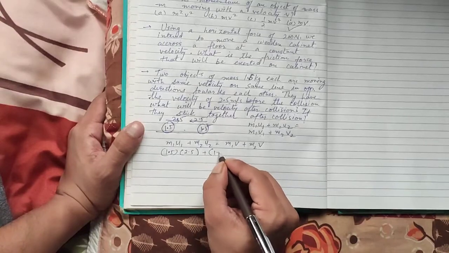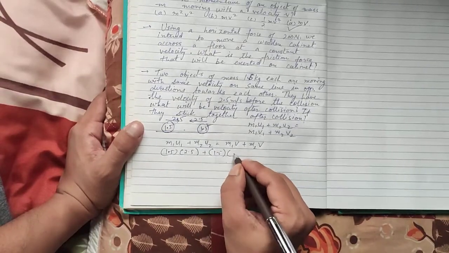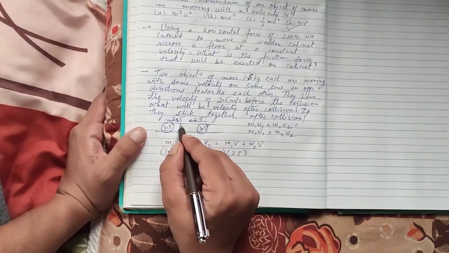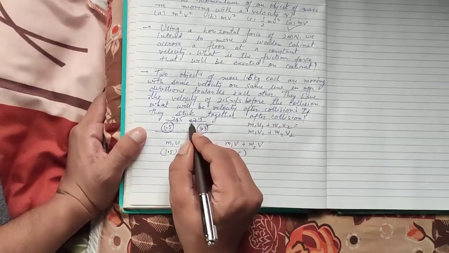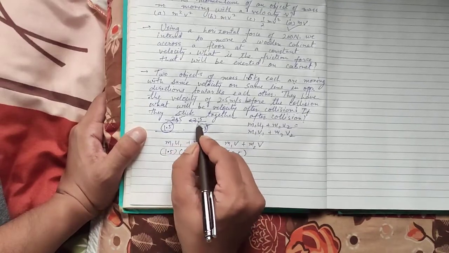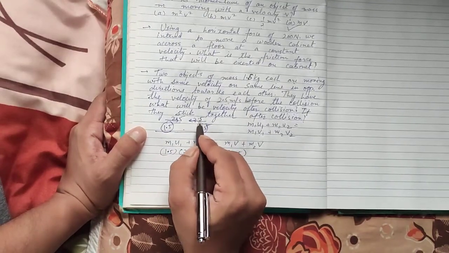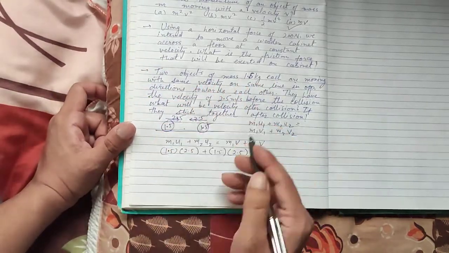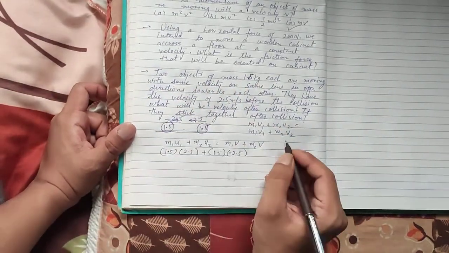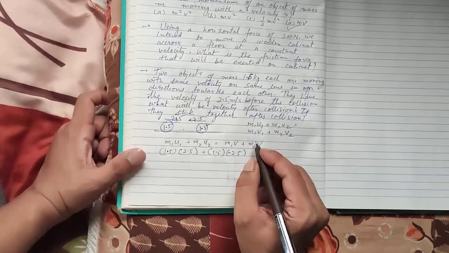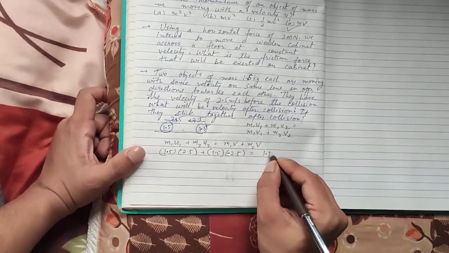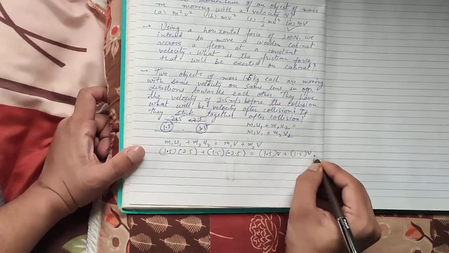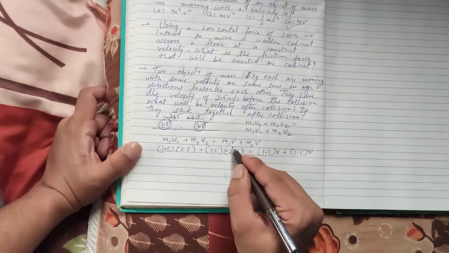Now simply you need to substitute the values, that is m1 1.5 kilograms and u1 is 2.5, plus m2 again 1.5 kilograms and u2 is 2.5 once again. But you know that this one is going in this direction and this one is in the opposite direction. So if you take this one as positive, then this one is negative, because they both are in opposite directions. So obviously one of the velocities will be taken as negative. So I am taking u2 as minus 2.5, equal to 1.5 into v plus 1.5 into v, because m1 and m2 are the same.